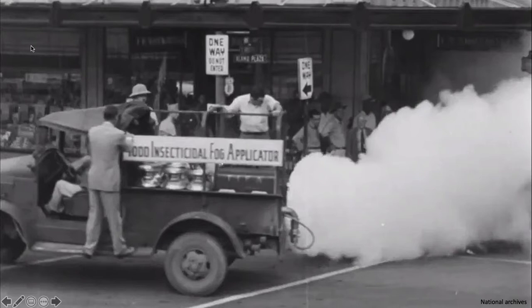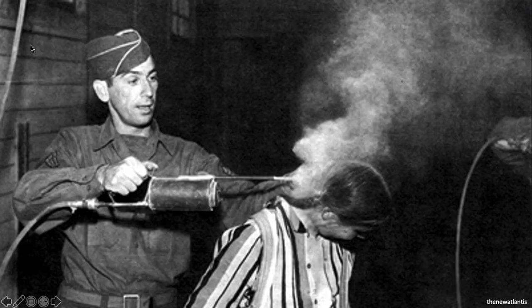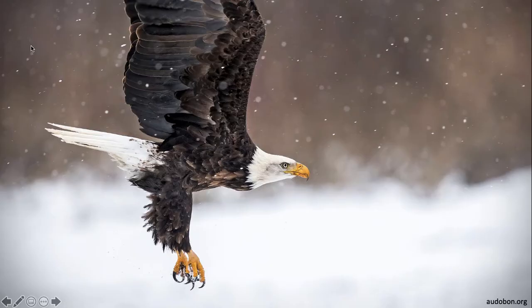Just driving through neighborhoods, spraying it on people. Craziness. And it's one of the reasons why during the 70s and 80s and 90s, there were much fewer large predator birds like the bald eagle around in Virginia, but they've made a comeback recently.